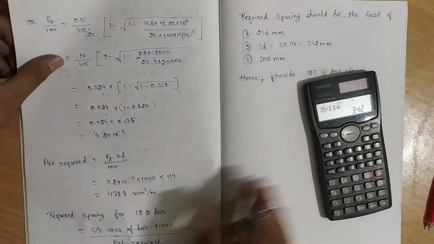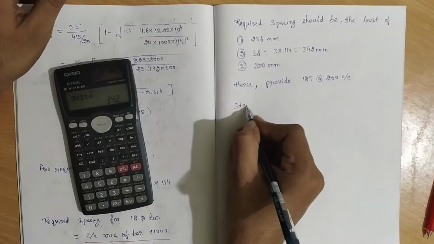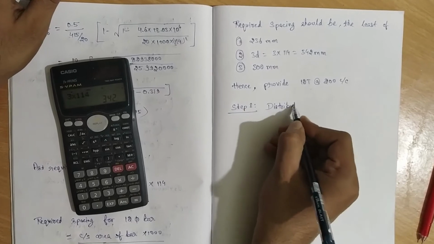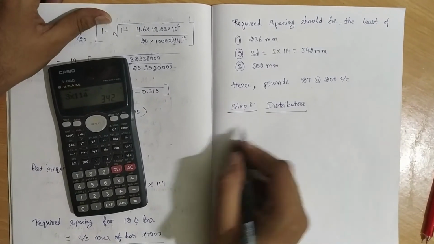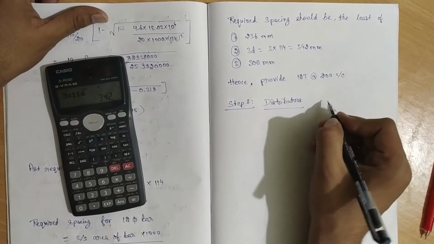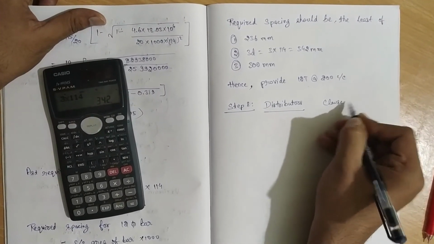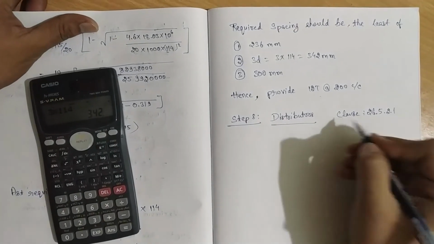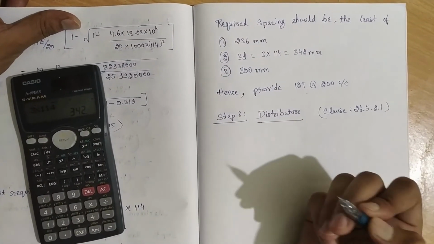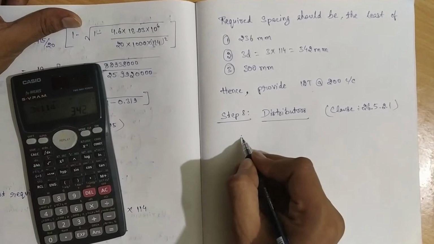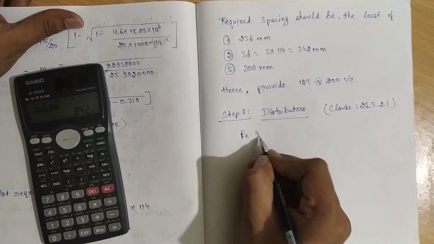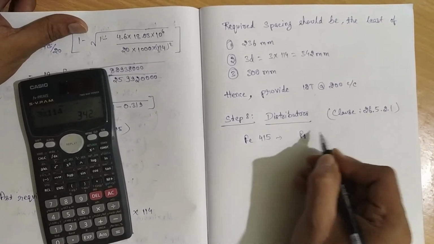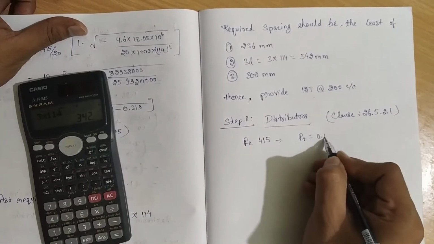Now this was our step 7, so we will move forward to step 8, that is distributors. Now we have a clause 26.5.2.1 in our IS 456 for the distributors, and there it is written that for high grade steel, that is steel grade starting from Fe415, we will take PT as 0.12%.